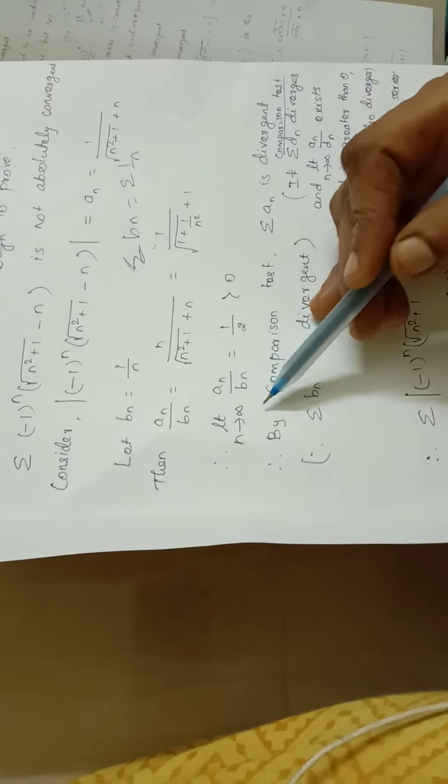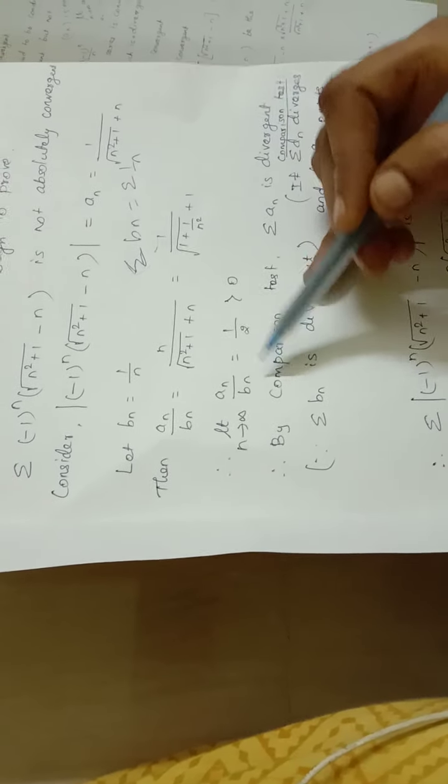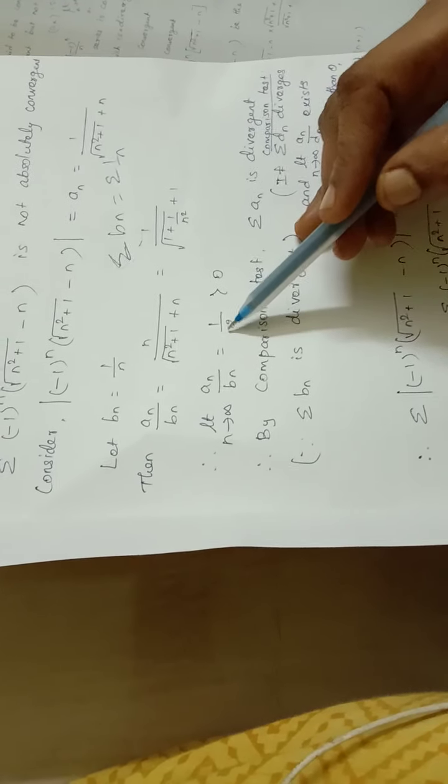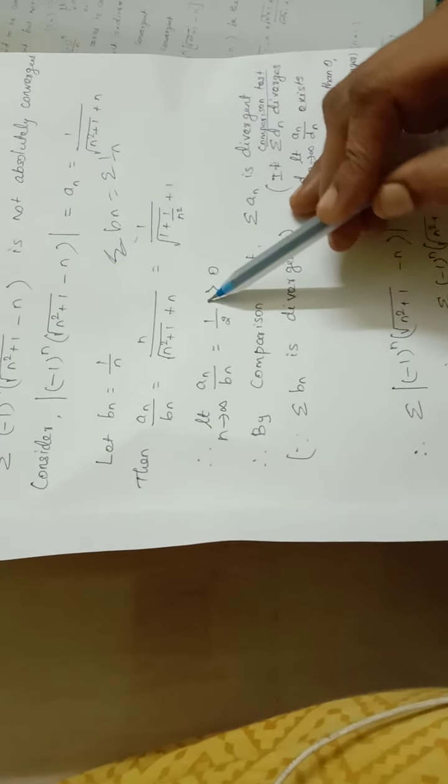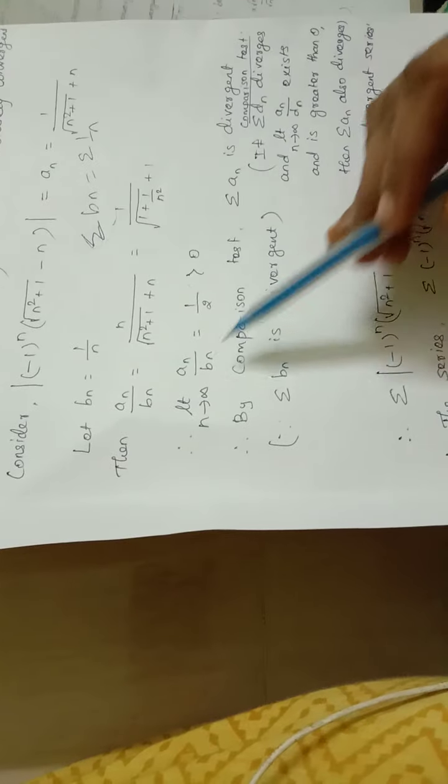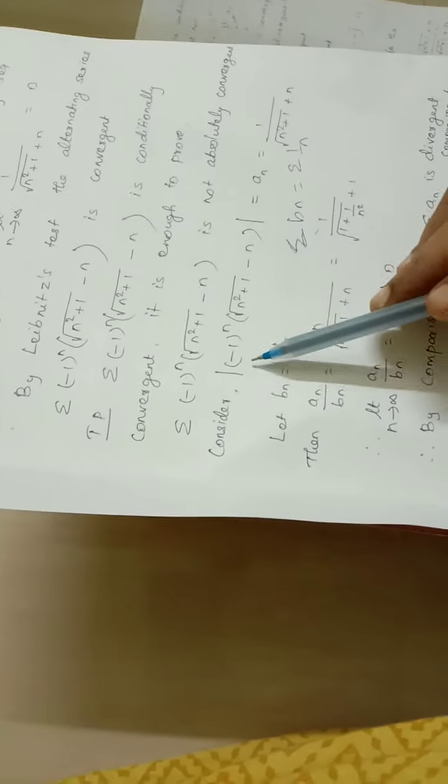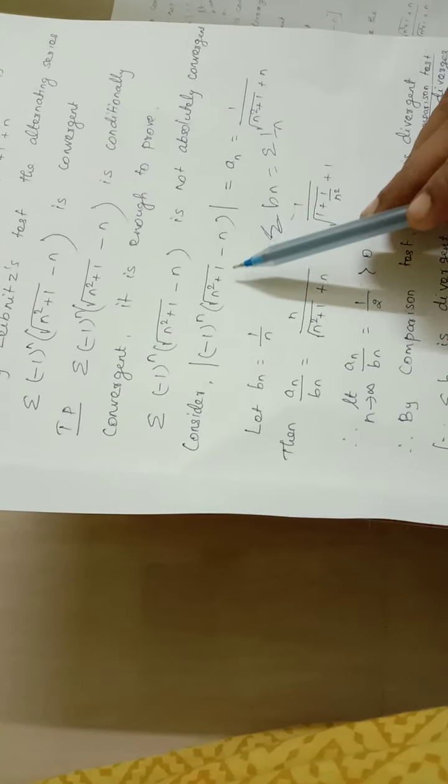Here also our series summation b_n is divergent and the limit as n tends to infinity of a_n divided by b_n exists and that value is greater than 0 also. So by the comparison test summation a_n is also a divergent series. So a_n is nothing but summation of the modulus of (-1)^n times root of n squared plus 1 minus n. Therefore that series is a divergent series.